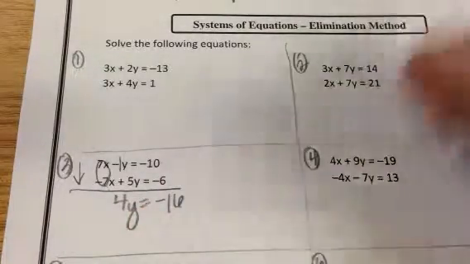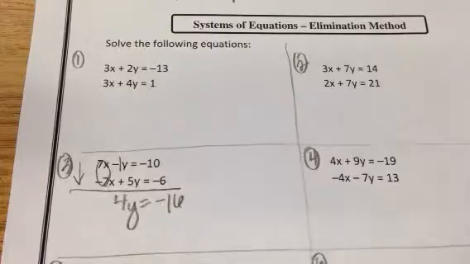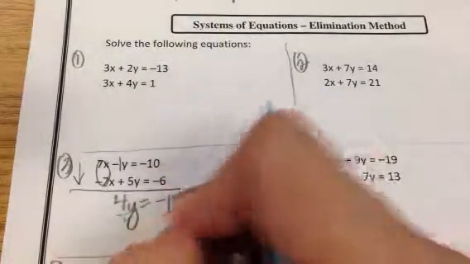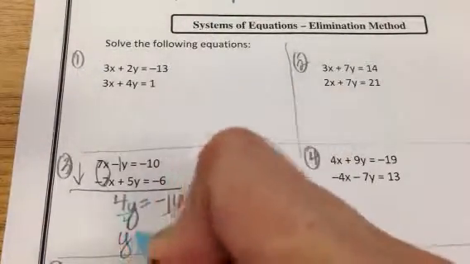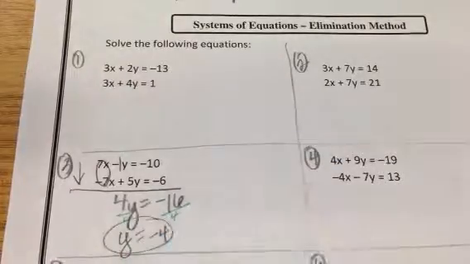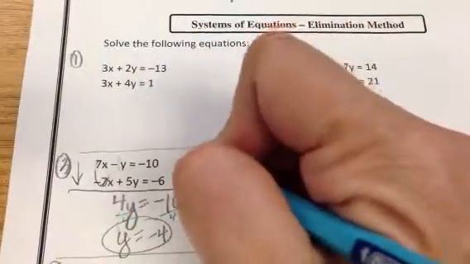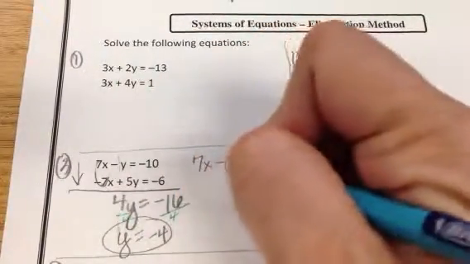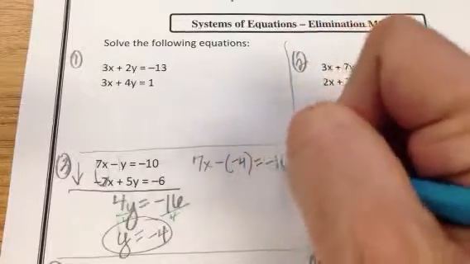I'm going to move on and solve for y by dividing both sides of this equation by 4. And I'm going to find out then that y is equal to negative 4. Now, if y is equal to negative 4, I'm going to go back in, and I'm actually going to plug my y into the first equation. 7x minus negative 4 equals negative 10.